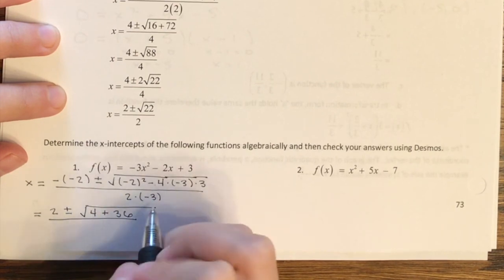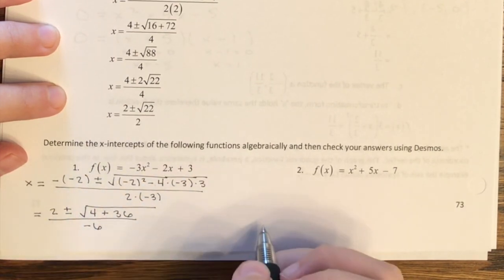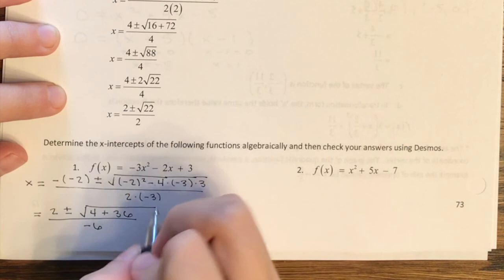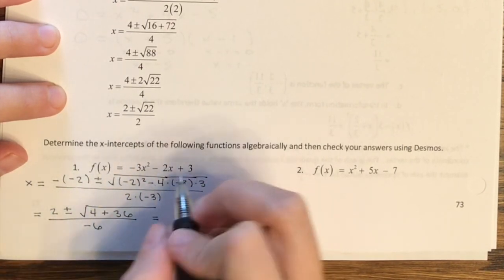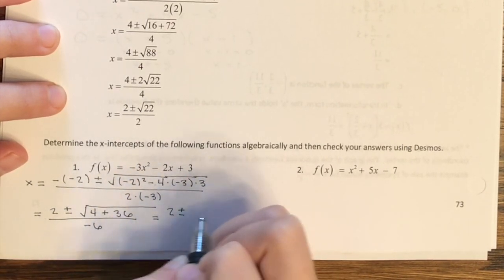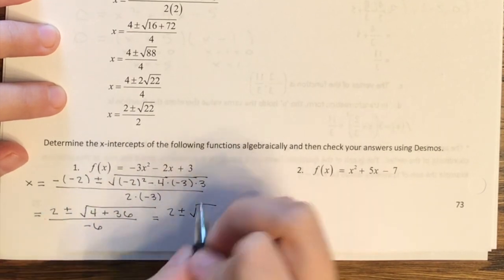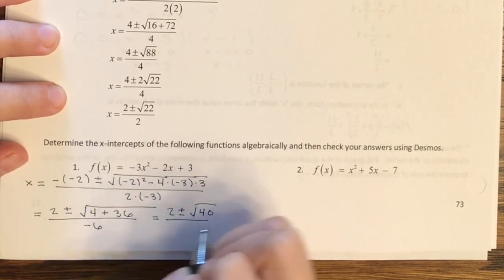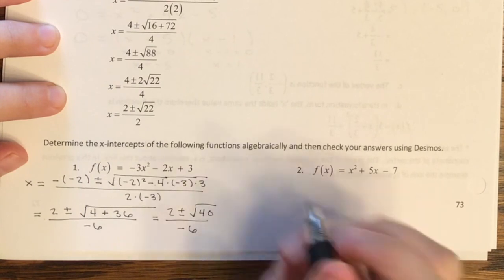All divided by 2 times negative 3, which is negative 6. So we have 2 plus or minus the square root of 4 plus 36, which gives us 40, all divided by negative 6.